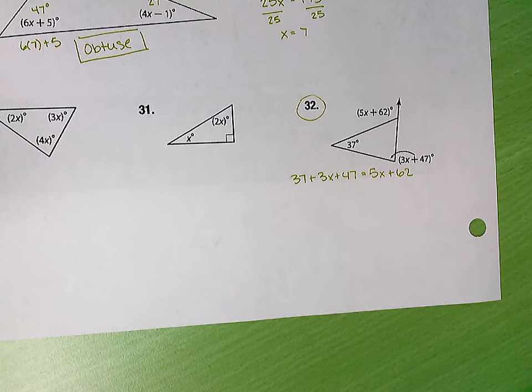Yeah, that's fine. That's right. Because then that equals the next one.